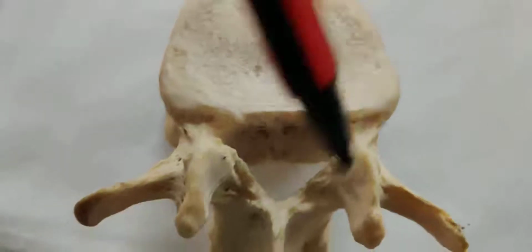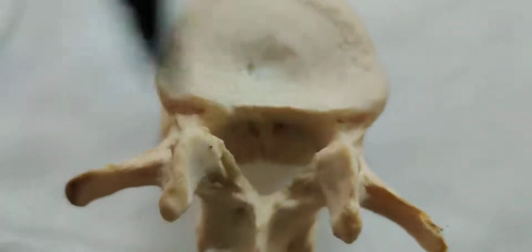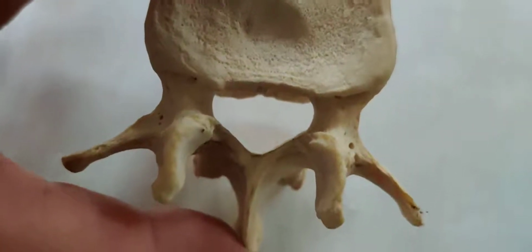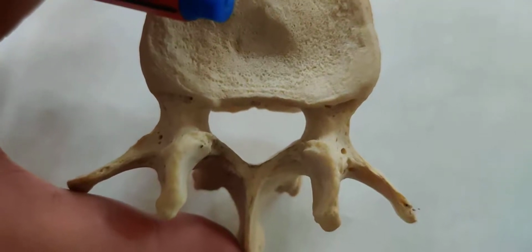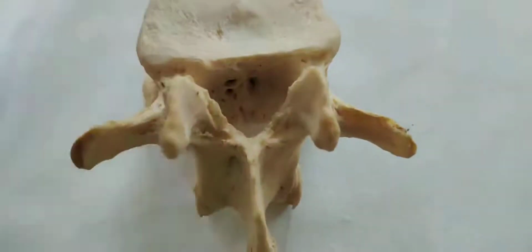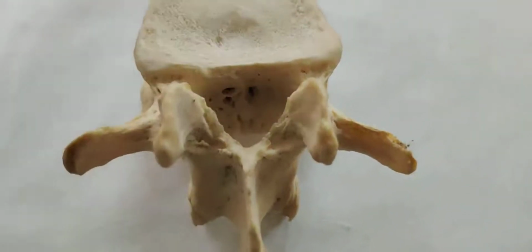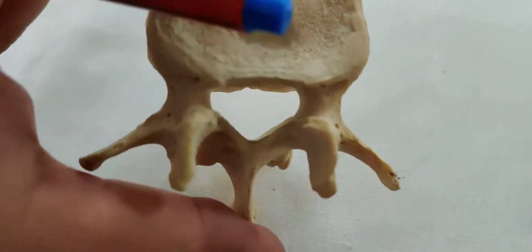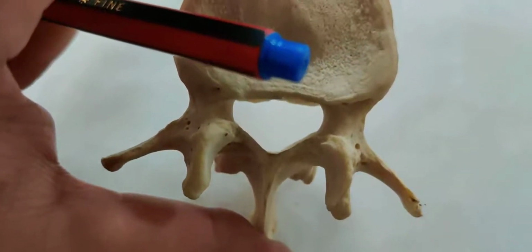Right. I'm talking about this foramen, which is enclosed by the pedicles and the laminae on the lateral and posterior sides, and by the posterior surface of the body anteriorly. This is called the vertebral foramen, right?